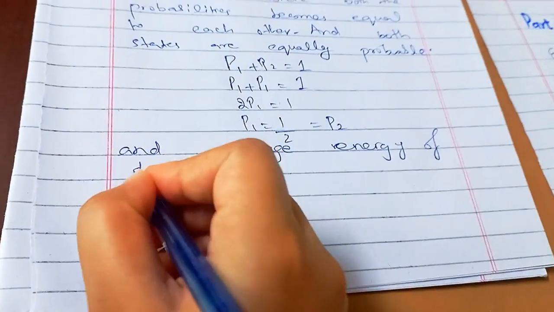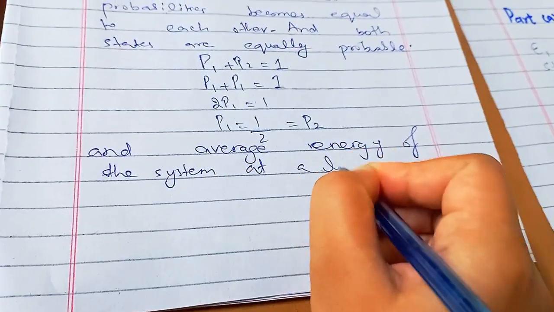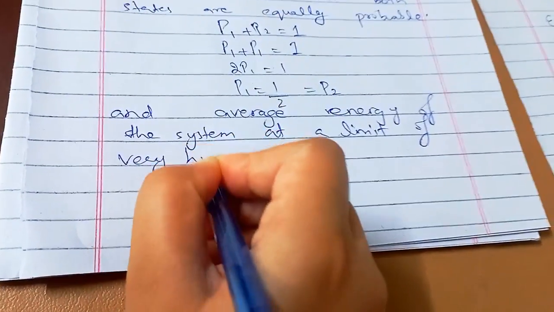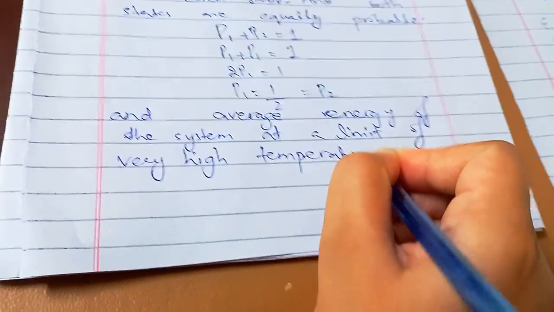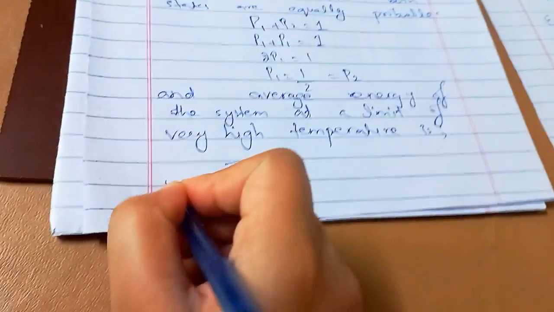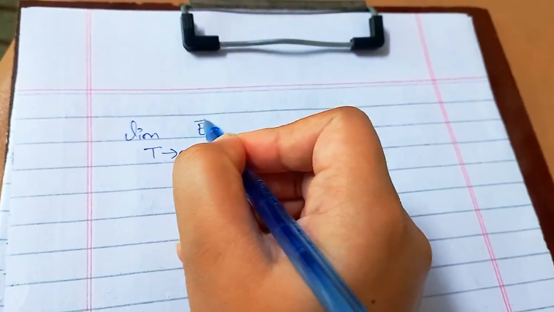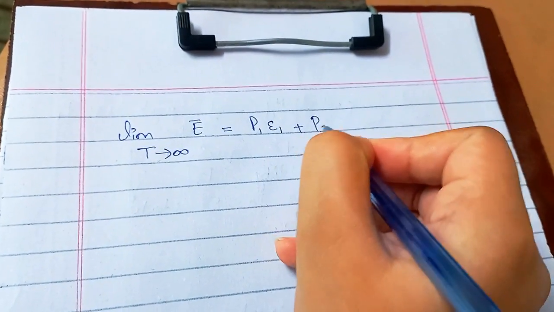And the average energy of the system at a limit of very high temperature is average energy. We can write limit T approaches infinity, E bar, which is the average energy, equals P1 E1 plus P2 E2.